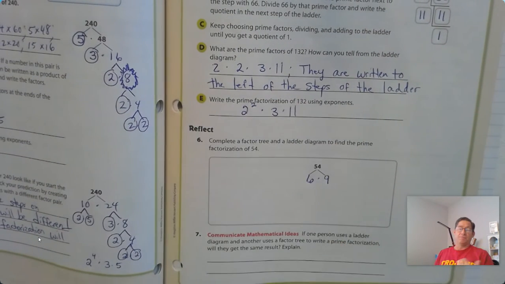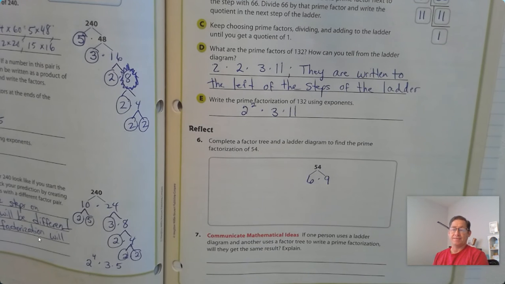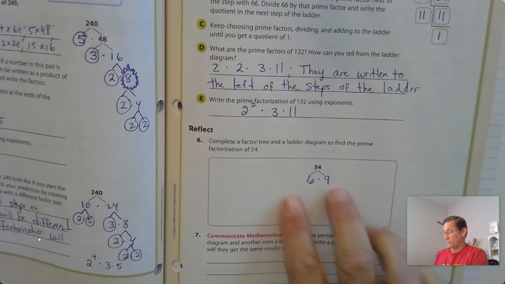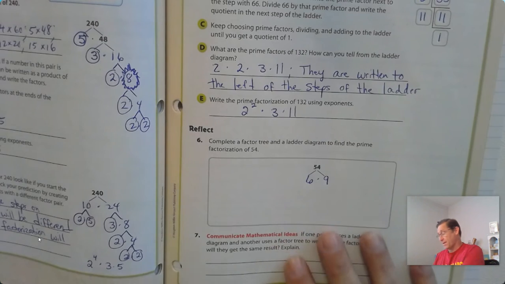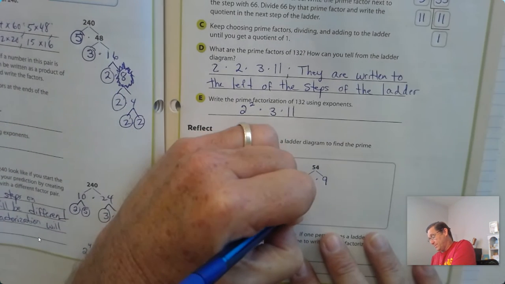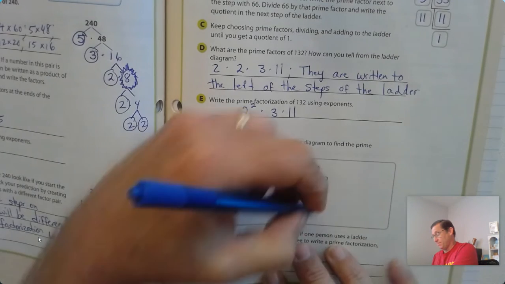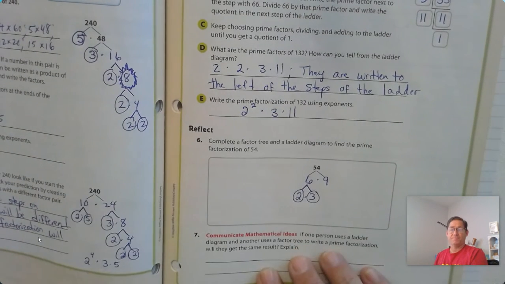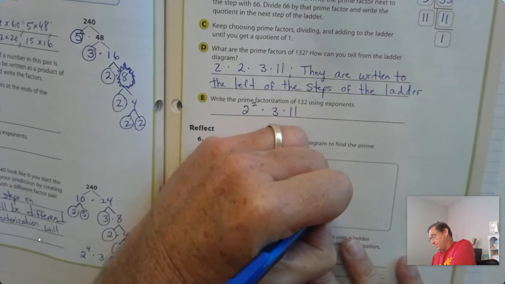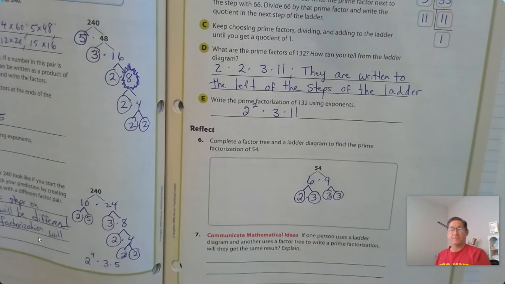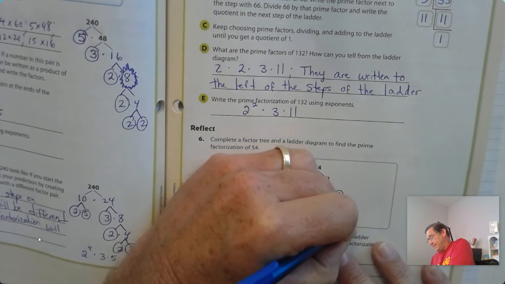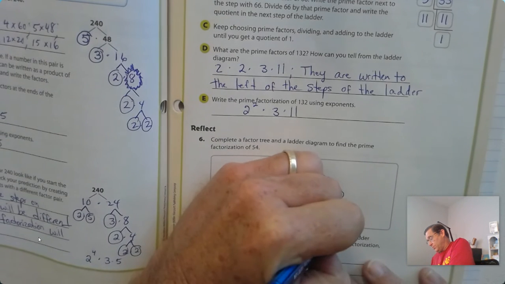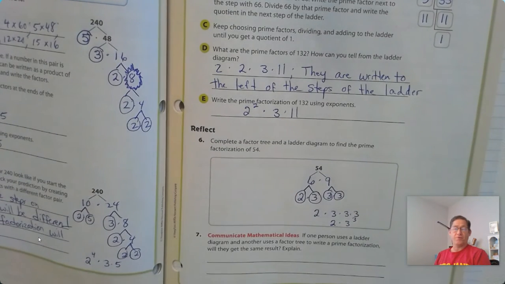Okay. Somebody else might start with 3 and 18. It doesn't matter where you start, as long as when you multiply them together, you get 54. That's for a factor tree, right? We just need a factor pair. All right, 6, that is not prime. That's made up of 2 times 3. Okay, 2 is prime, 3 is prime. 9 is not prime, but it's made up of 3 times 3. Okay, so that's prime. So we have 2 times 3 times 3 times 3. Or 2 times 3 to the third.